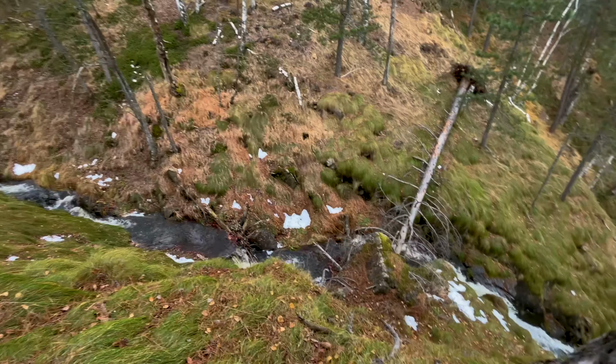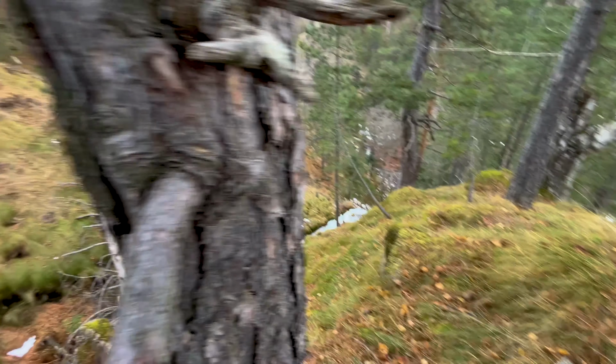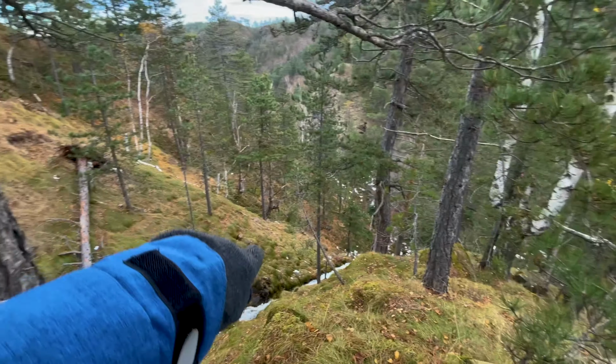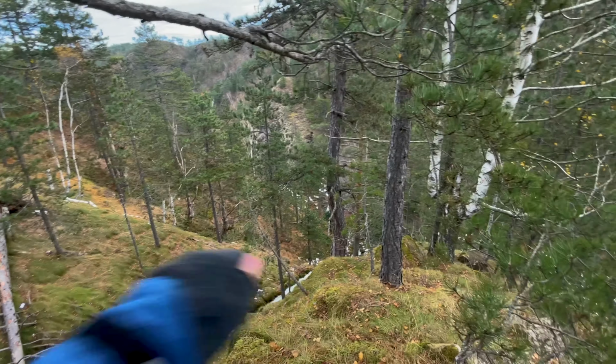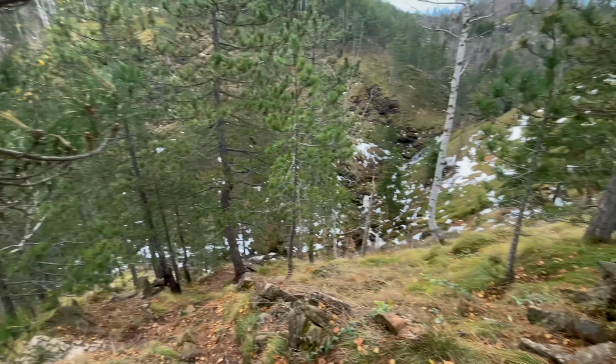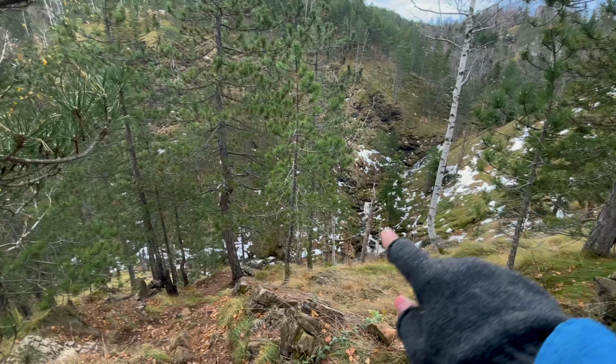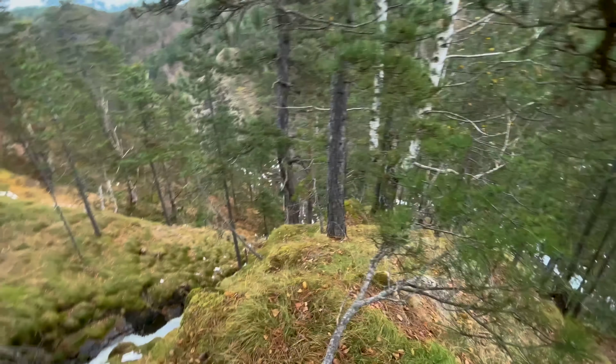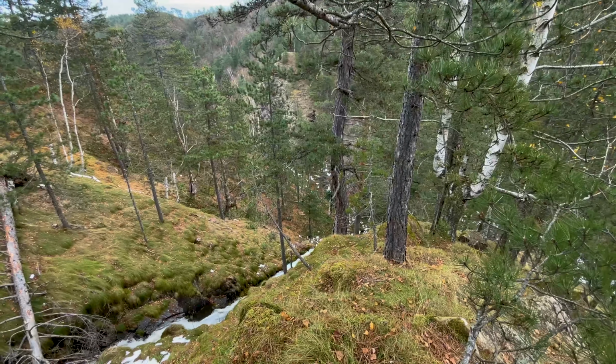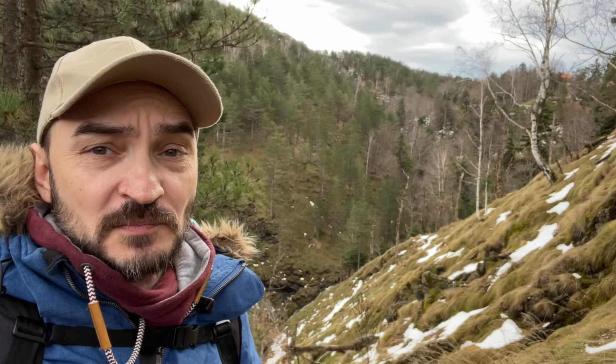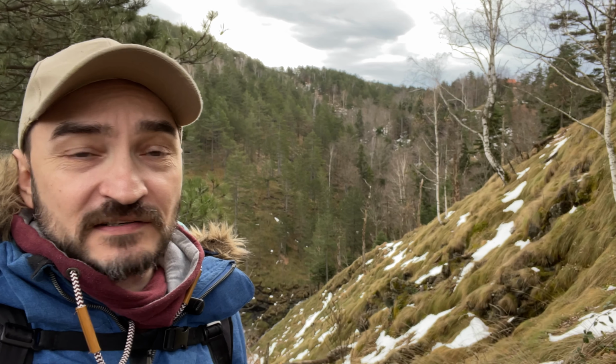There are two rivers. One river goes here and the other one goes there, and somewhere down they join together. This is one of the most beautiful trails I ever hiked.